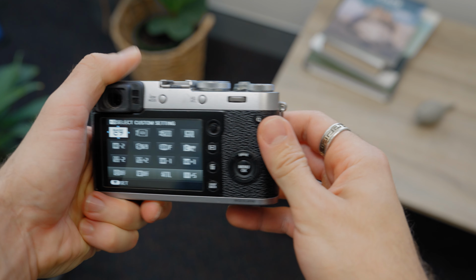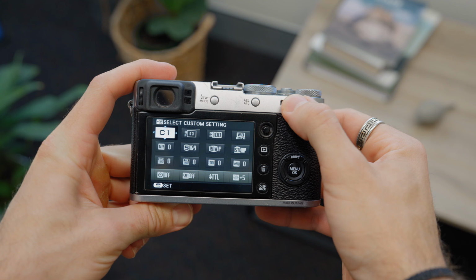The Q menu on my Fujifilm lets me set up different camera profiles, but if your camera doesn't have something like that, just look for different buttons that you can customize and add features like your white balance, your ISO, and stuff like that.